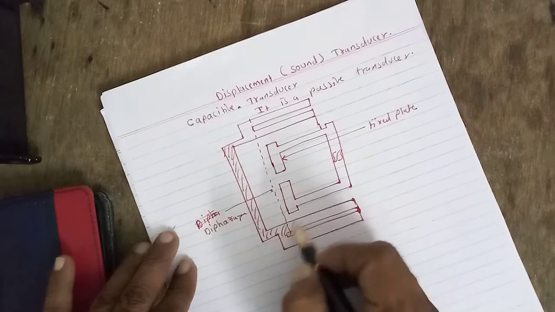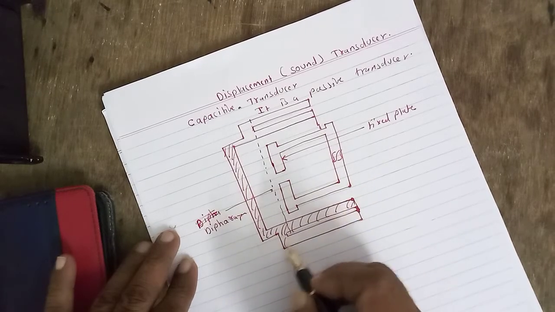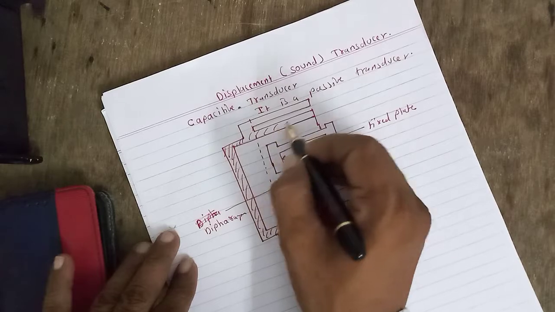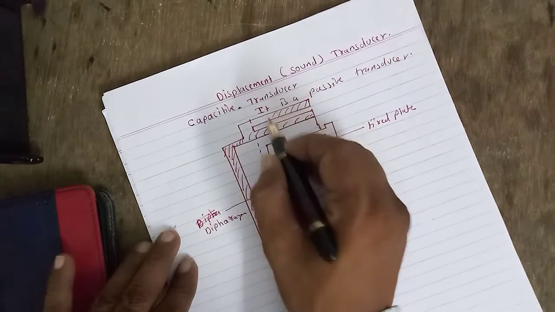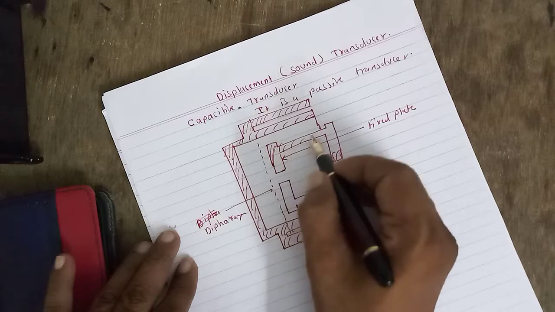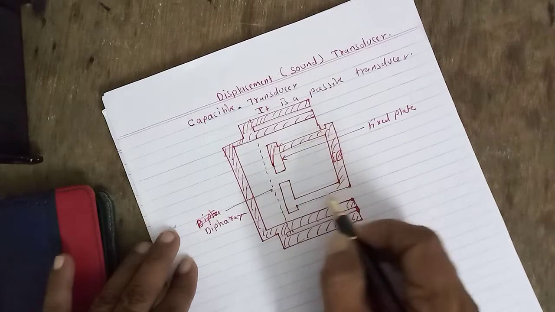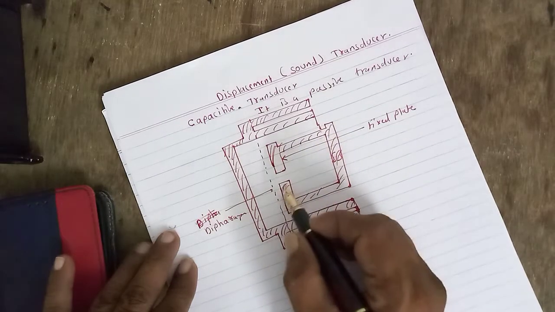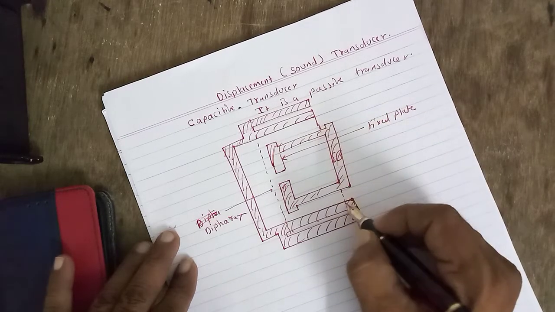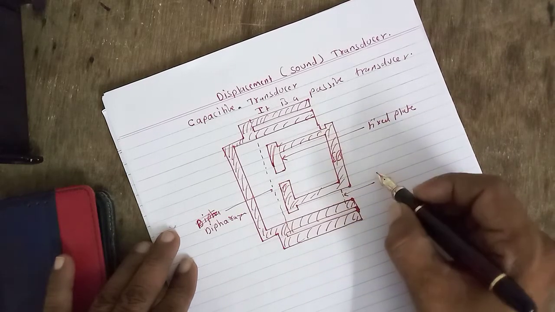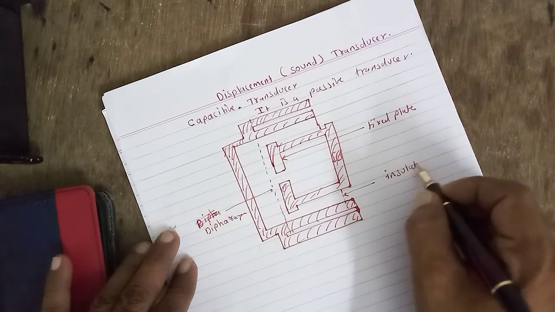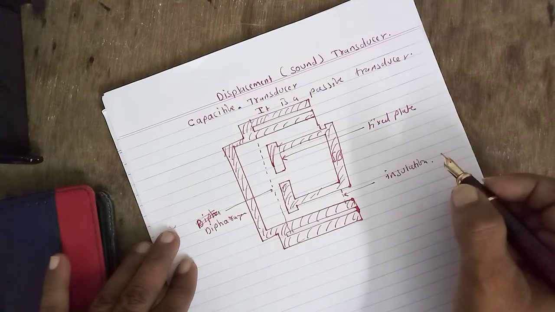For your clear understanding, I am just drawing this one. You may observe this in your textbook also. Like this, I have made the portion visible to you. And this line from here to here is connected, and it is nothing but the insulation.